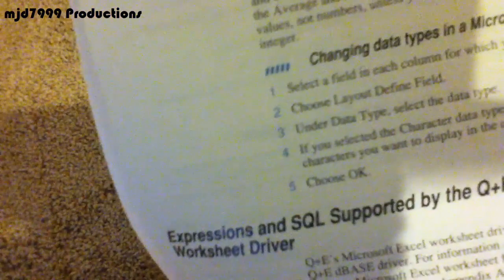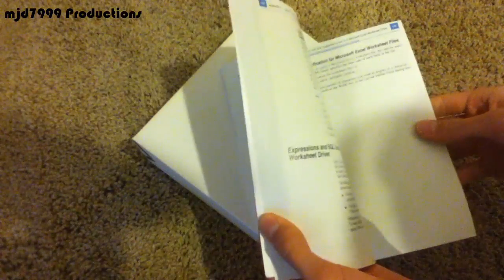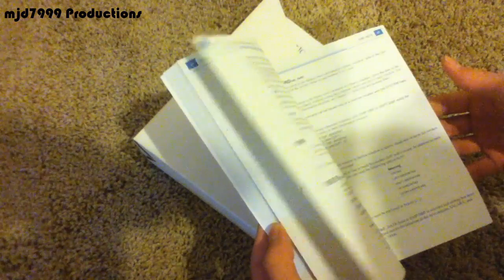Is it SQL or SQL? I know that's a database. I don't really know what this is, but it looks like some sort of functions, something like that.